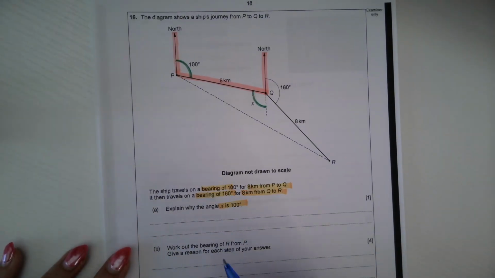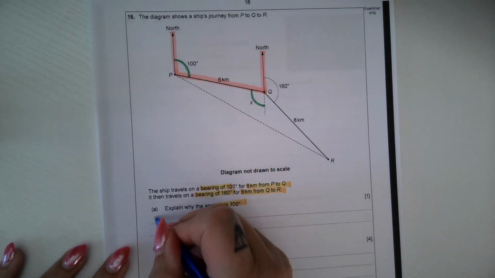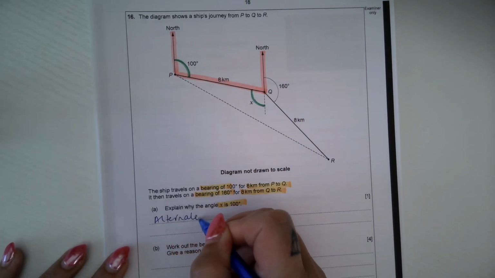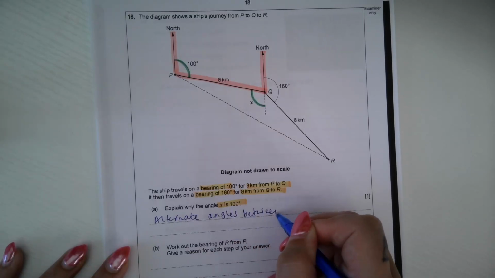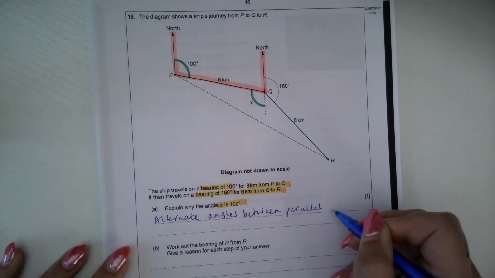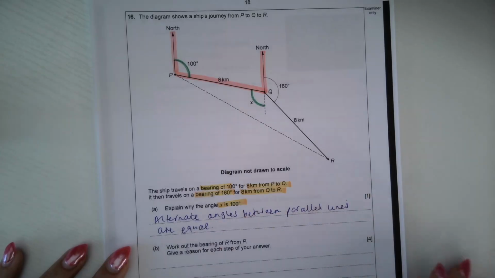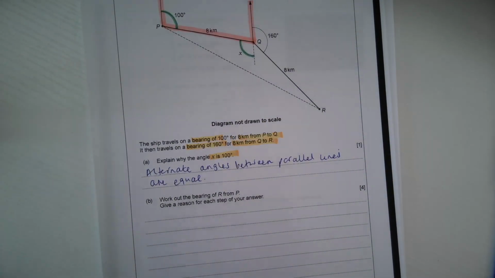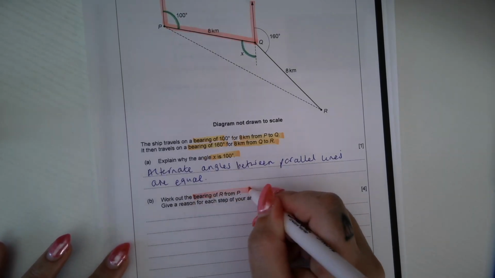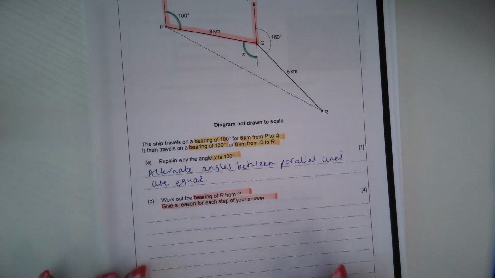So we're going to simply write, we're explaining why angle X is 100. Well, the north lines are parallel lines. So I'm going to put alternate angles between parallel lines are equal. There we go. And then it says, part B, work out the bearing of R from P. Give a reason for each step of your answer, okay?